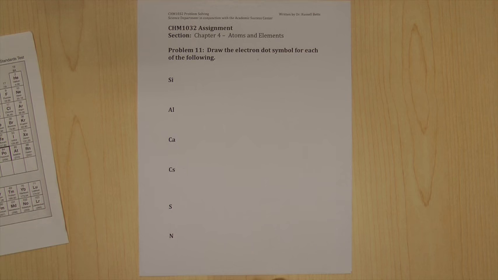Draw the electron dot symbol for each of the following: silicon, aluminum, calcium, cesium, sulfur, and nitrogen. Okay. So the electron dot symbol is the valence electrons arranged around the atom.